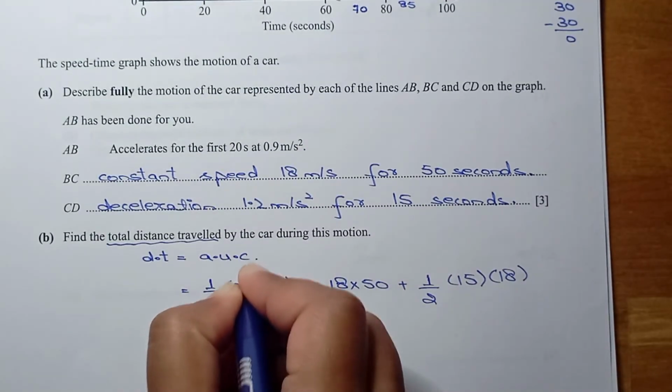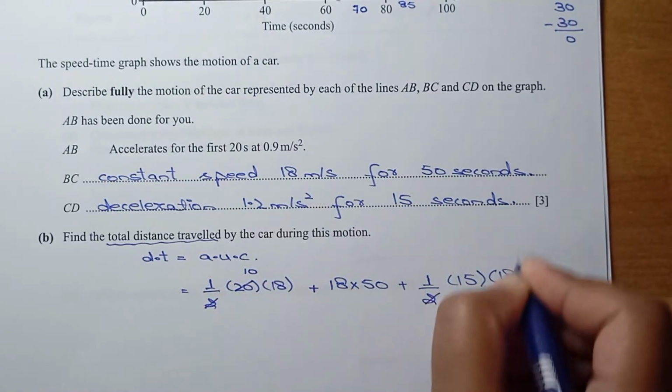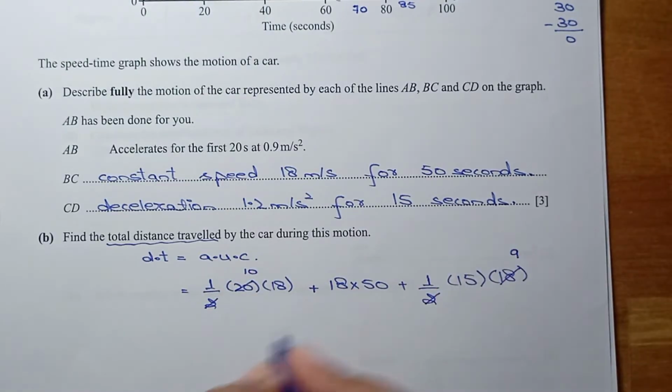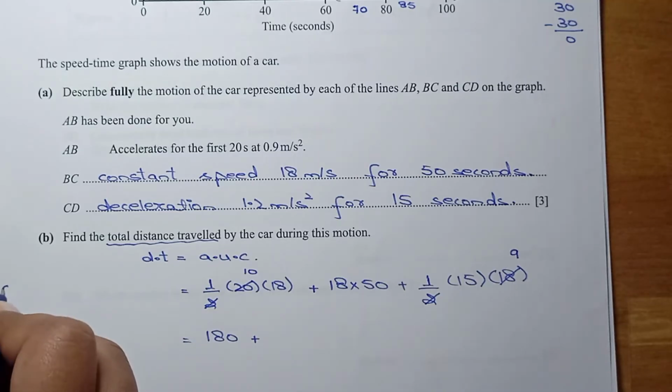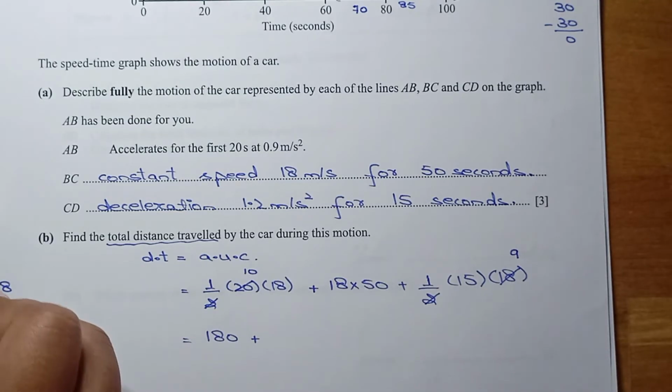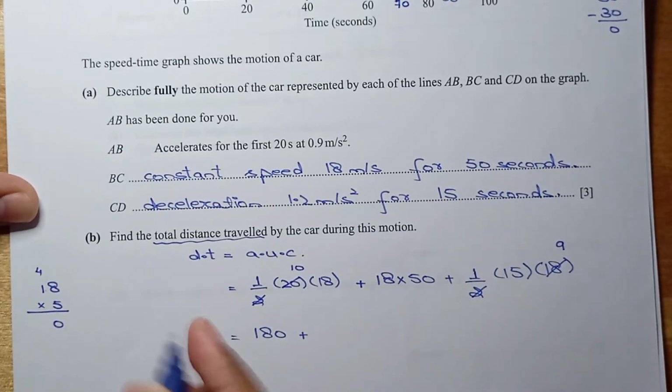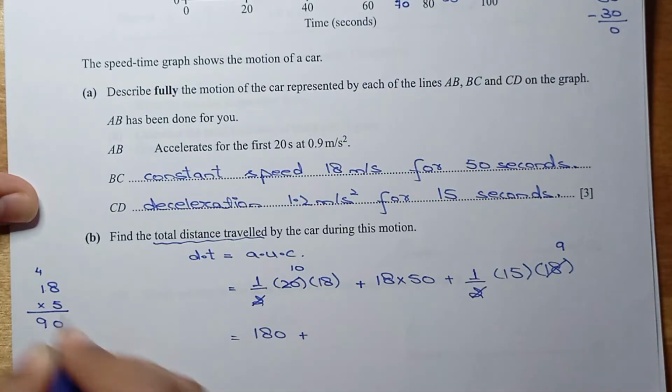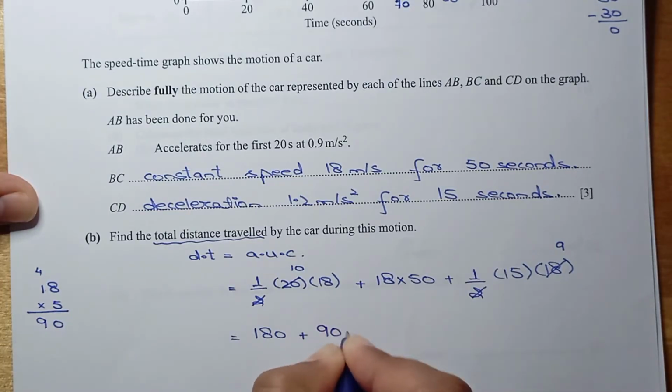So 2 times 10 is 20 and 2 times 9 is 18. 10 times 18 is 180, right? And 18 times 50. So if we can do 18 times 5, 5 times 8 is 40, and 5 times 1 is 5, and then plus 4, this would be equals to 9. And when we have 50, this would be 900.